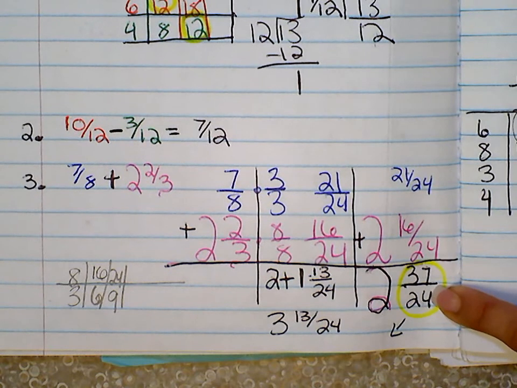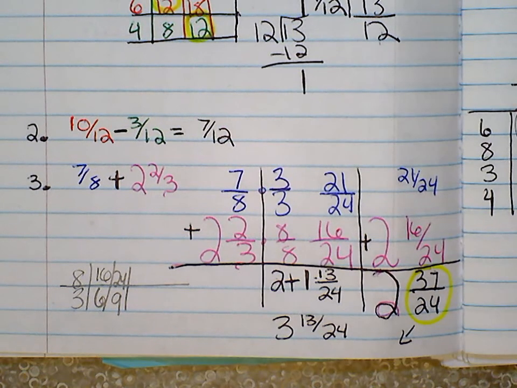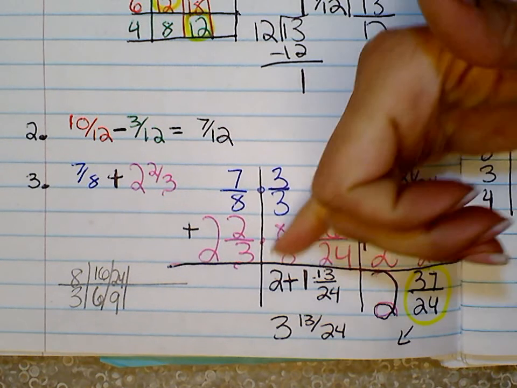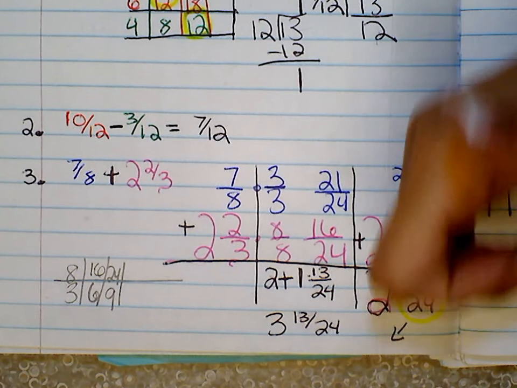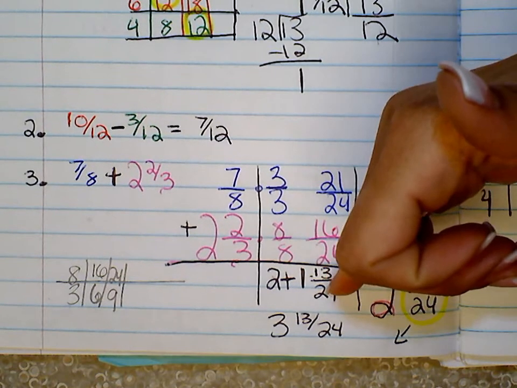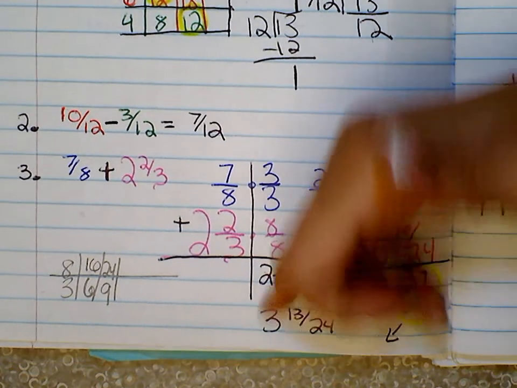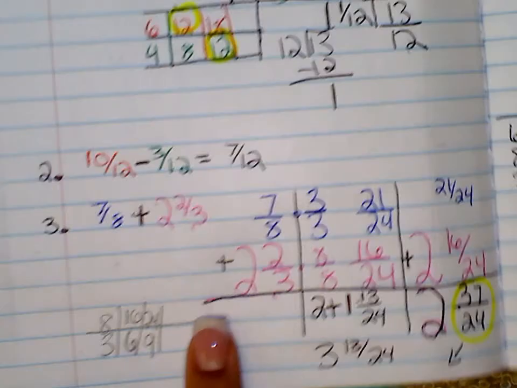Improper fraction. And we had to change it to a proper mixed number. There we go. So then we move our 2 over, and then we change this to a mixed number, which is 1 and 13 over 24. So then we add these two together, and there we go. We get that. Okay, so all of that should have been review. So let's move on to the new thing.